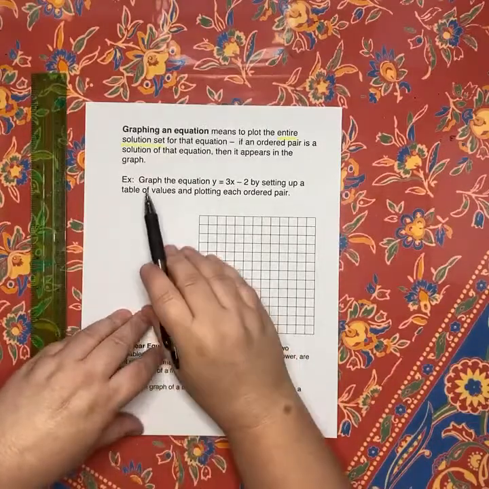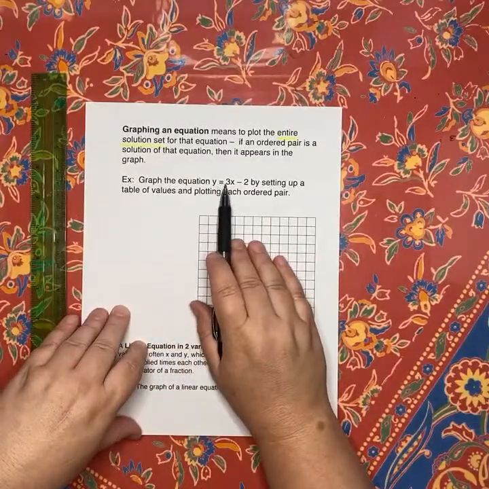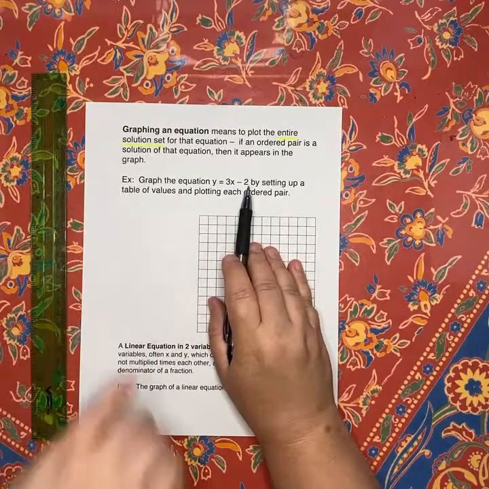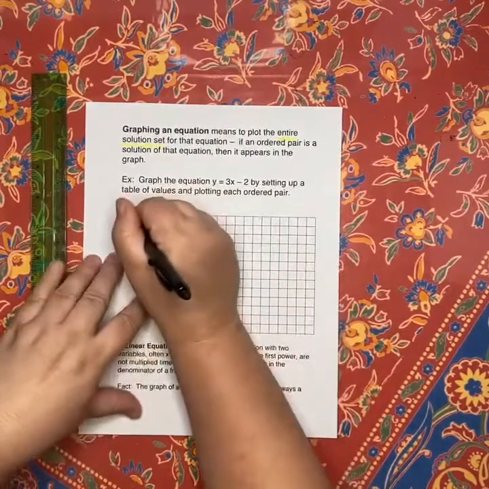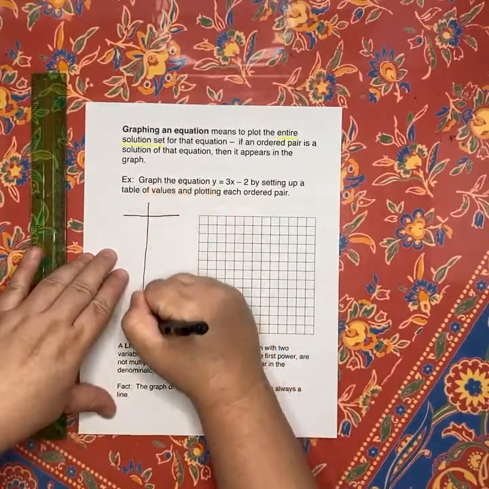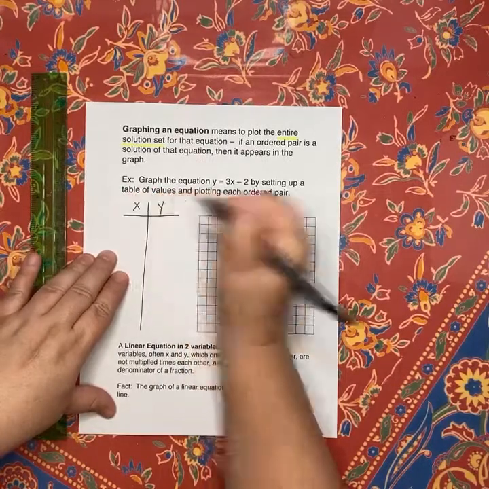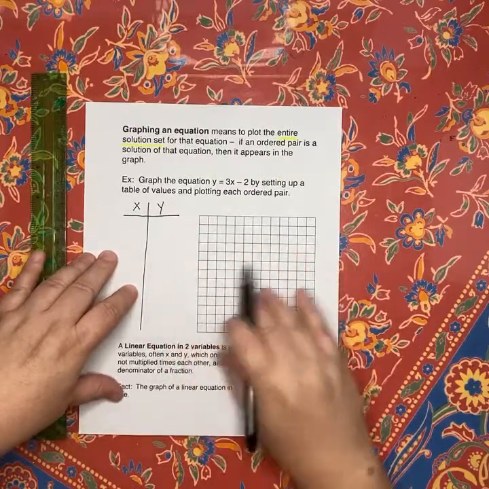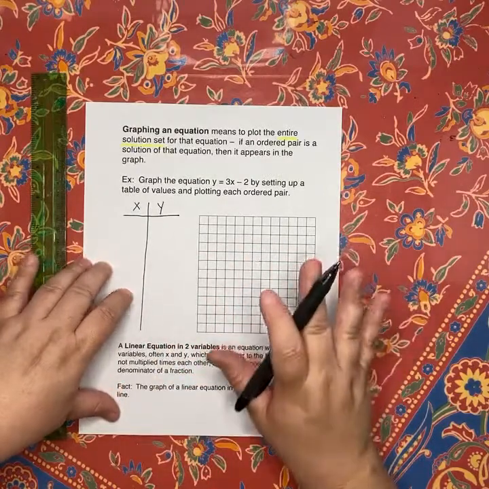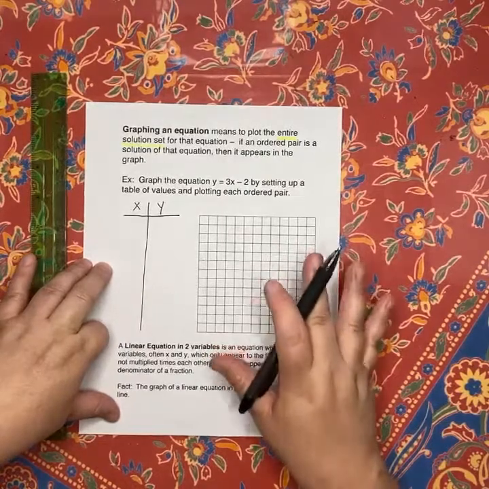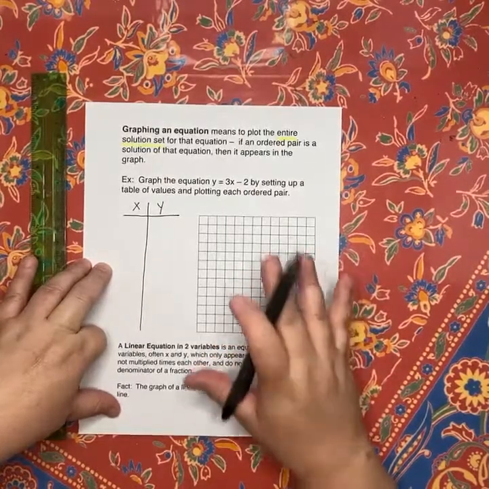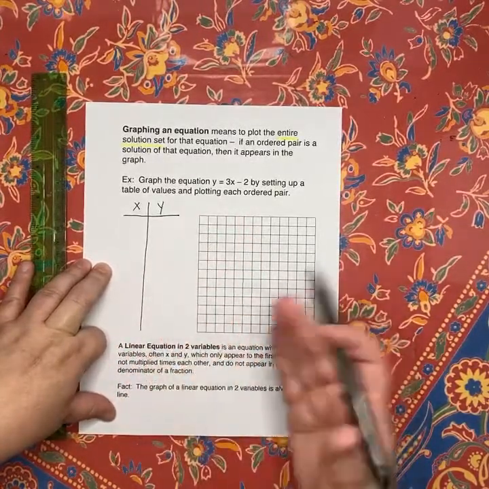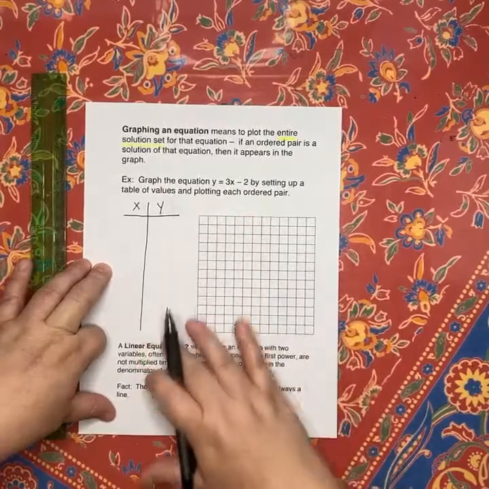Okay, so graph the equation y equals 3x minus 2. Hopefully you've seen a graph like this. You've seen an equation like this by setting up a table of values. So basically a table of values looks like this. It can be as long or short as you need it to be, and plot each ordered pair. So for this particular problem, I'm going to do a bunch of points. Now, in general, you might remember from algebra before, if you already know what kind of a graph this is going to be, you don't have to do a bunch of them. But since this is our first one in this class, I'm going to do a bunch of points.